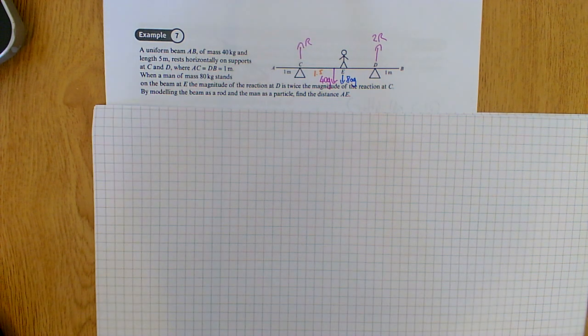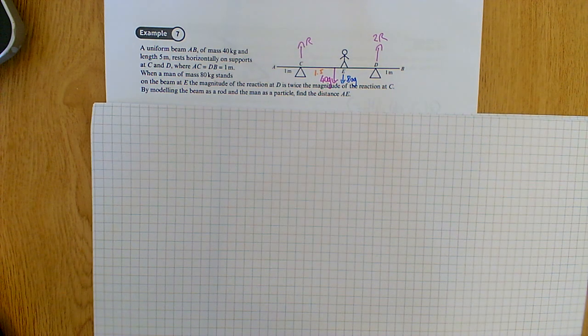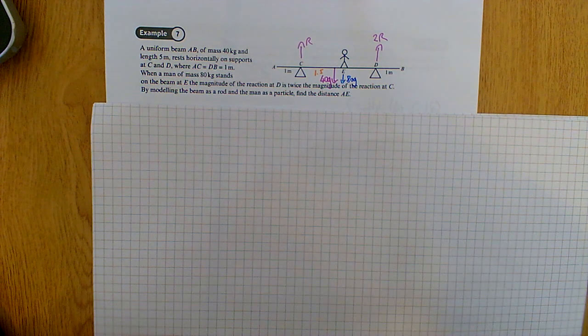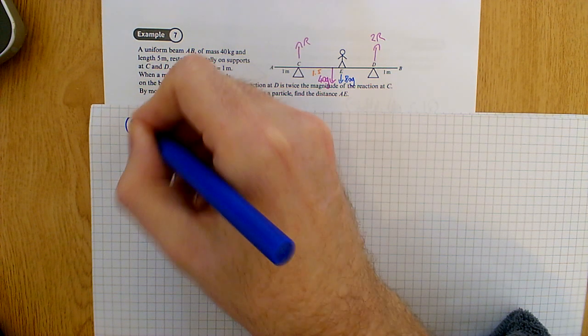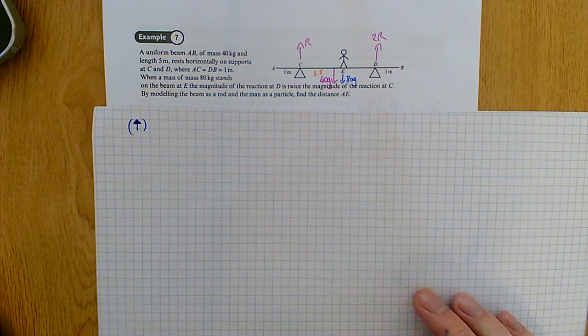So, the first thing that we're going to do, I'd always suggest doing this first, before we start dealing with moments, let's resolve vertically. You might not get an answer out straight away. It might not be any use, but you'll get an equation and you might be able to use that equation later on in the question, as we saw in example 6.